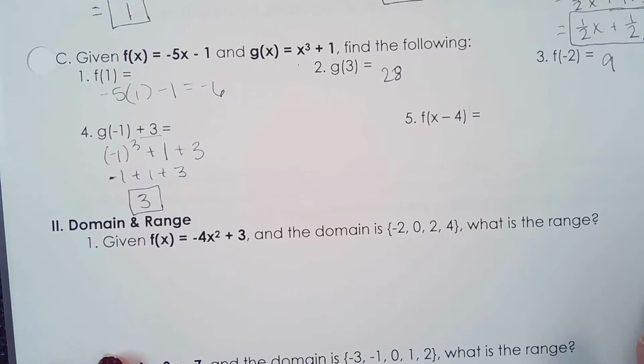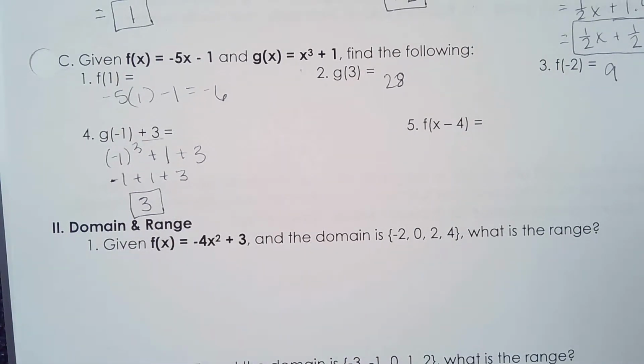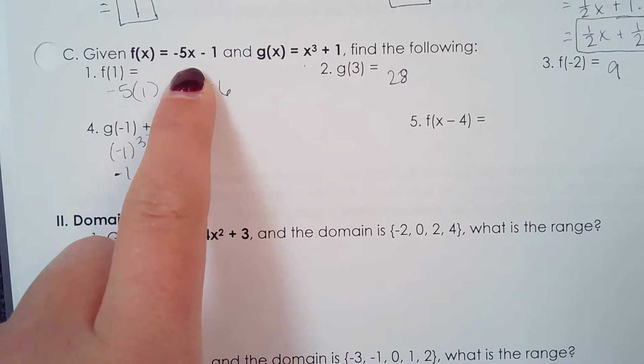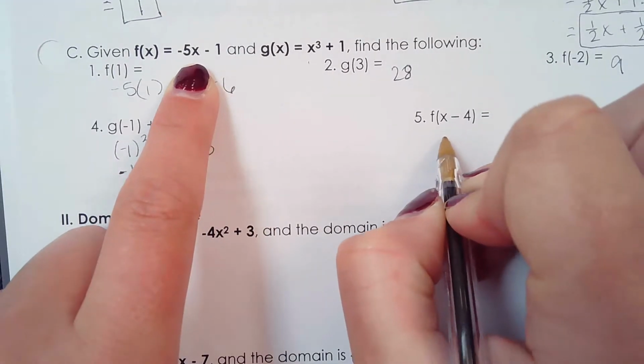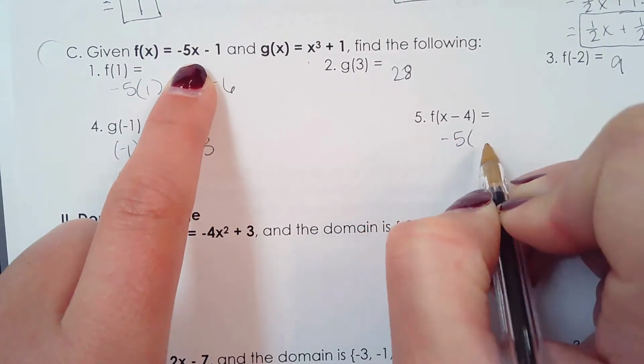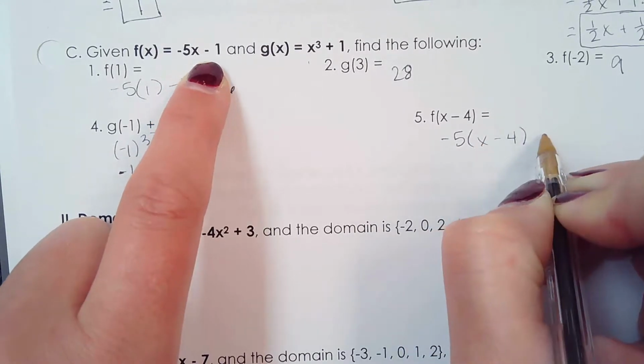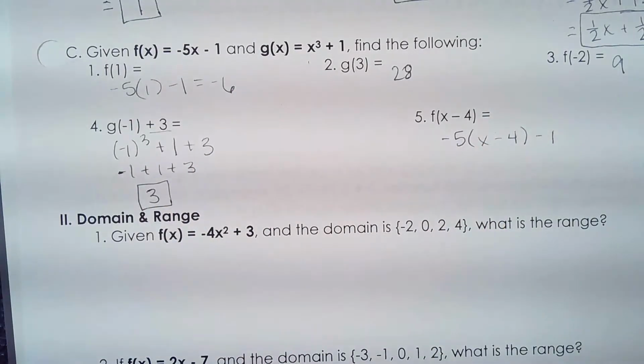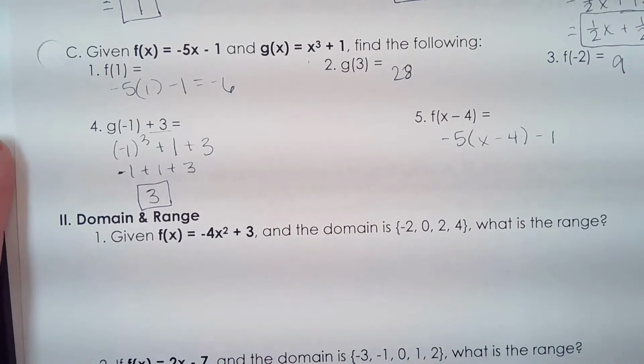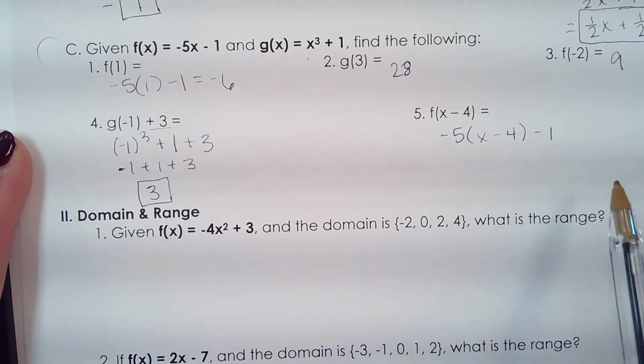Alright, so last one, number 5. You're plugging in x minus 4 in place of x for your f function. So you're still going to have a negative 5 out front. But in place of x, what are we putting? X minus 4. And then we have a minus 1 to finish out our function. So negative 5 times x minus 4, minus 1. But what do we do with all this? How do we simplify?